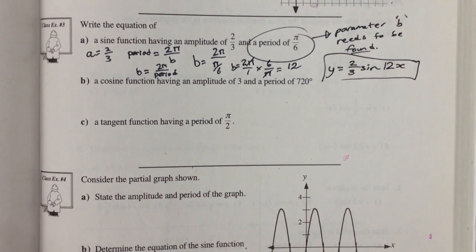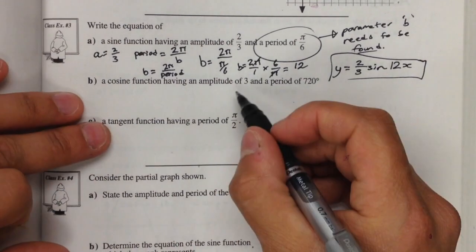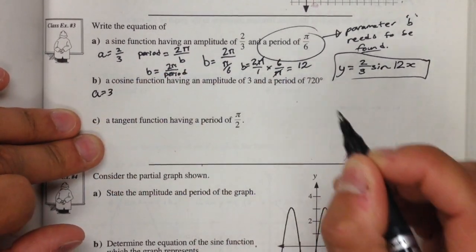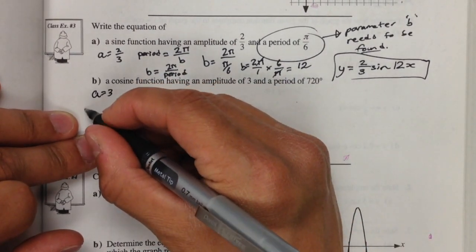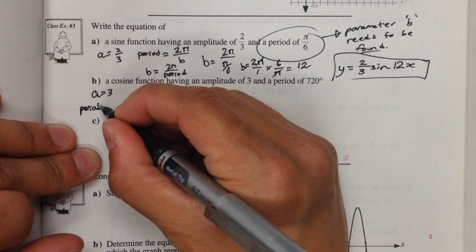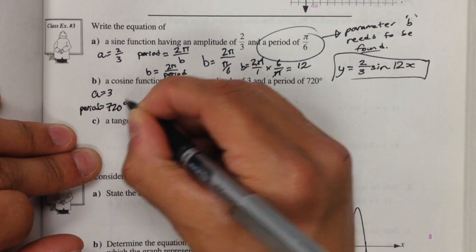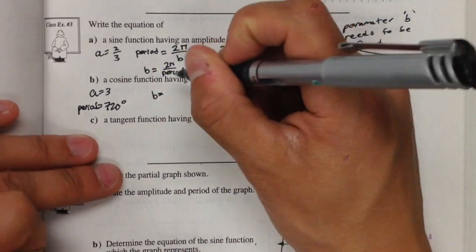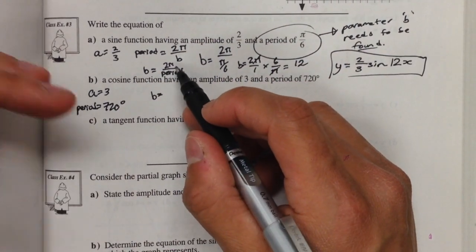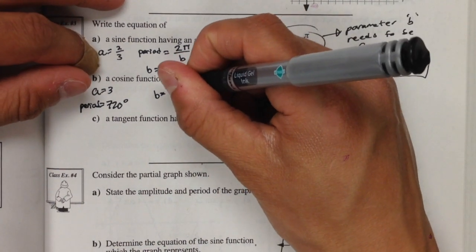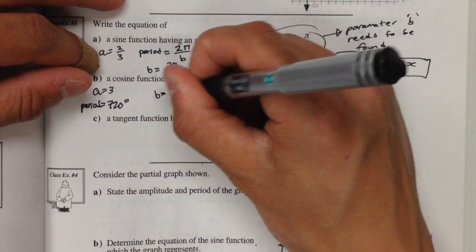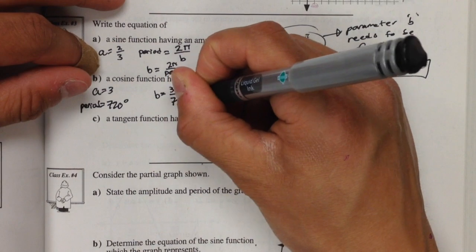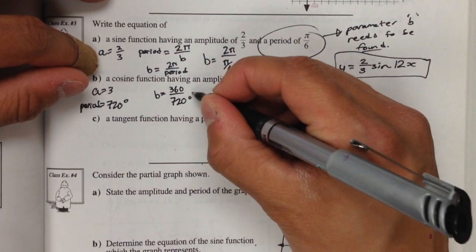A cosine function having an amplitude of 3, so a is equal to 3, and a period equal to 720 degrees. So again, we've got to find b. If I rearrange my equation similar to what I have here, but instead of 2 pi, I'm using 360 degrees, that becomes 360 over my period, which is 720 degrees.